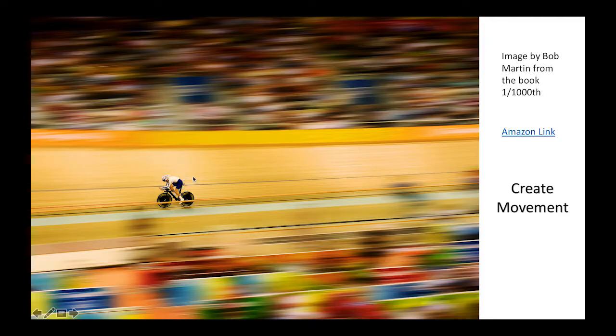and it freezes the subject, but then it turns the background into kind of a motion blur, which makes it feel like this biker is going really, really fast. And it kind of brings motion and movement to a still picture. And that's something you can do by manipulating your shutter speed. So if you Google Bob Martin and look under images, you'll see a lot of his different images. They're really cool.